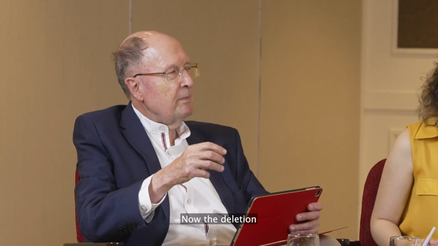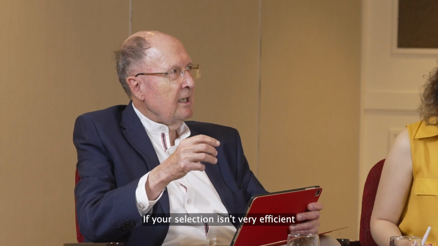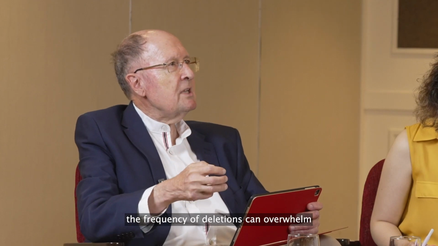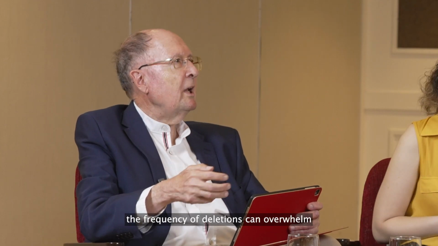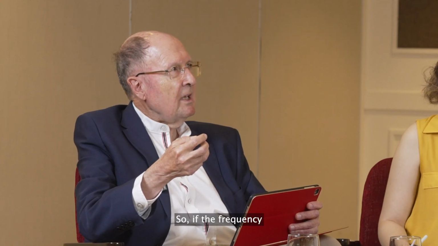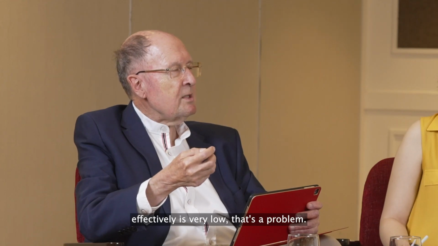Now, the deletion issue does become a problem if your selection isn't very efficient, because then, in fact, the frequency of deletions can overwhelm the population. So if the frequency of the binders effectively is very low, that's a problem.